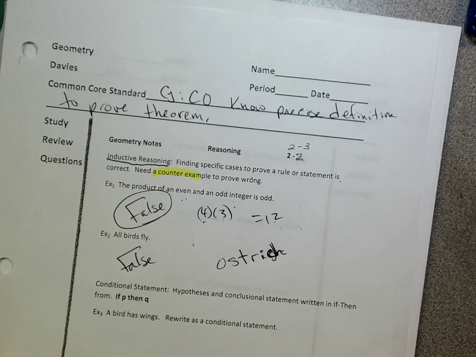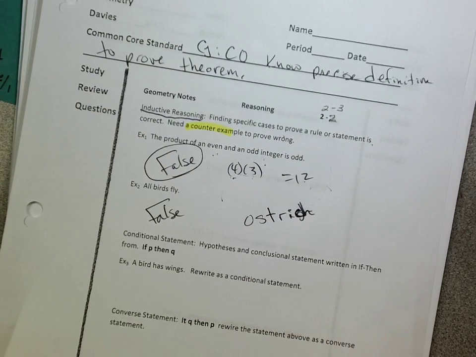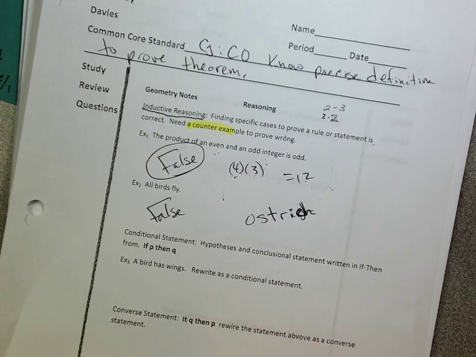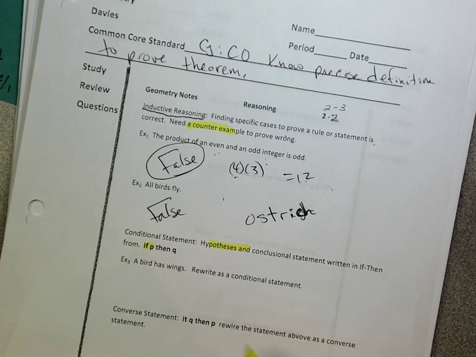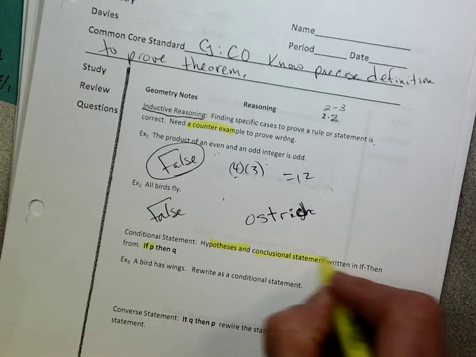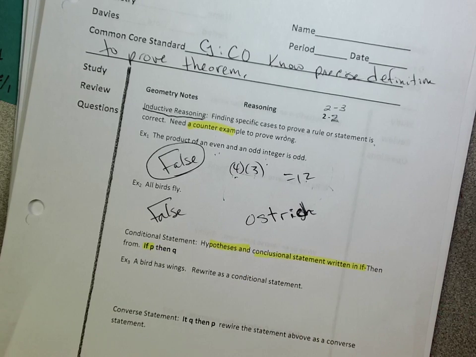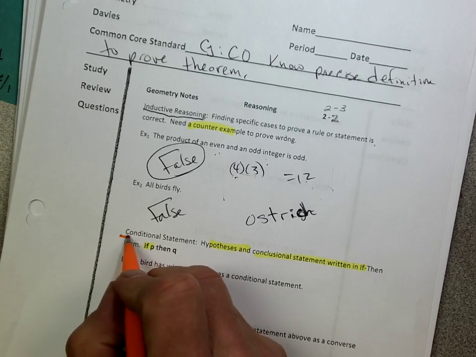Penguin's technically a bird. Okay, so here comes our if-then. A conditional statement has a hypothesis, that's my if part, and a conclusion, that's my then part. So we want to just write things as an if-then statement. A conditional statement, that's what we want to do.